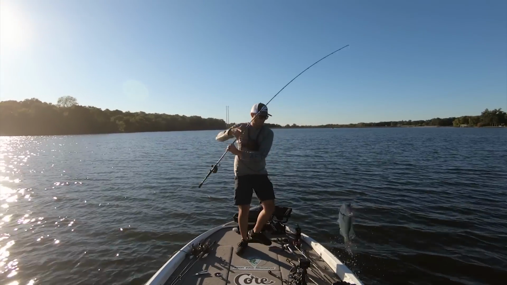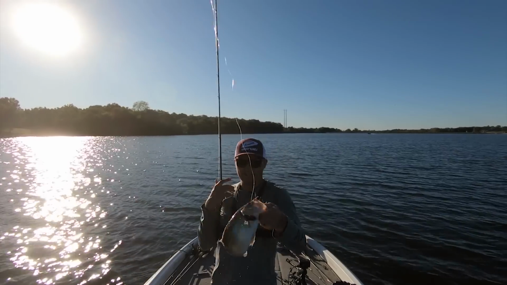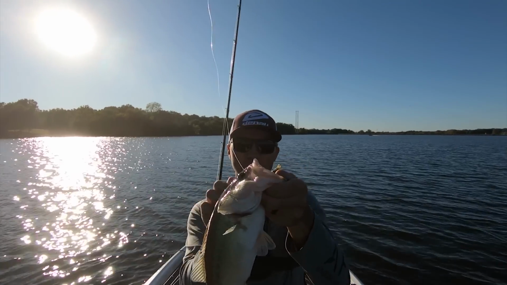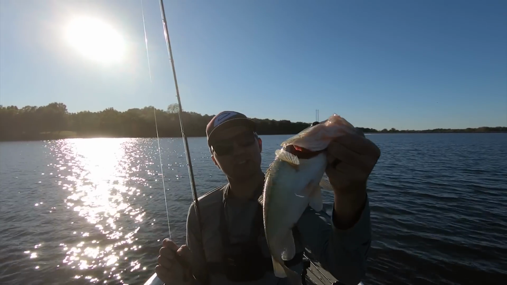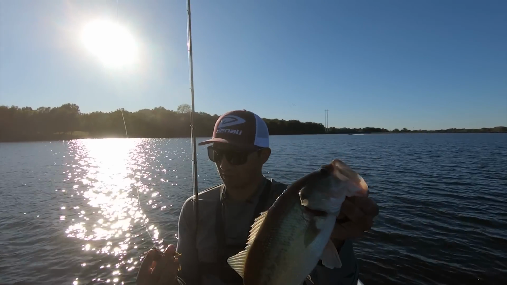One. Yeah, not a bad one. There we go. Got that fish on a little prototype core tackle jig. Don't really want to show that off too much, but beautiful little fish there. Not a big one, but just a nice one on one of these brush piles.